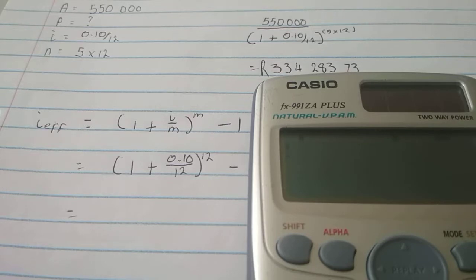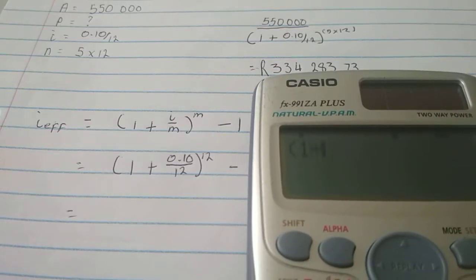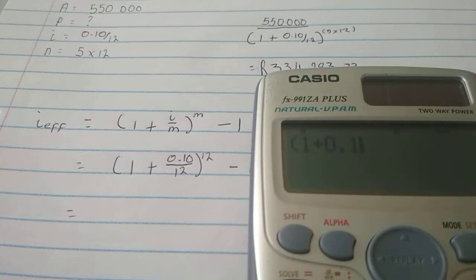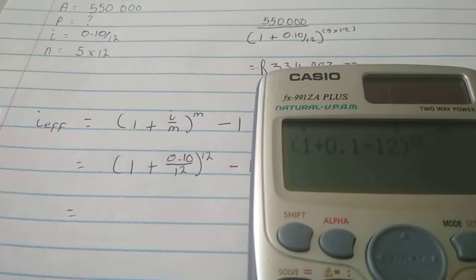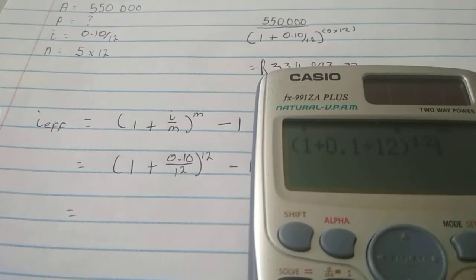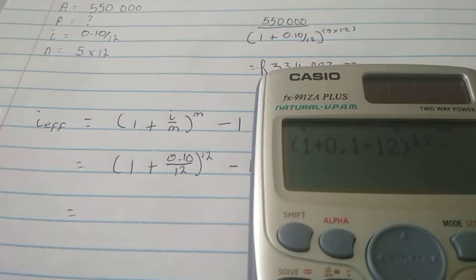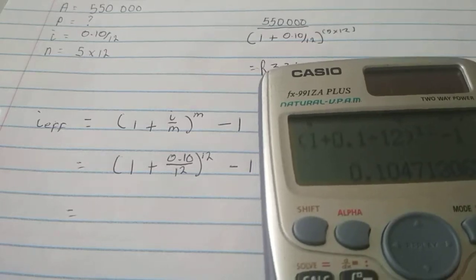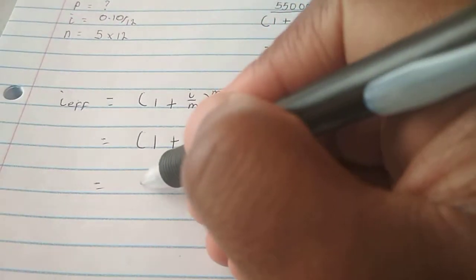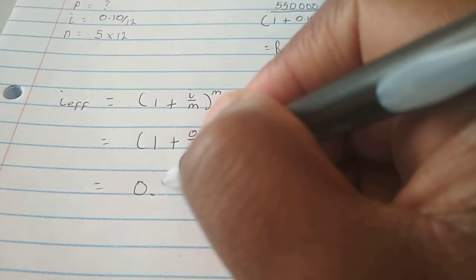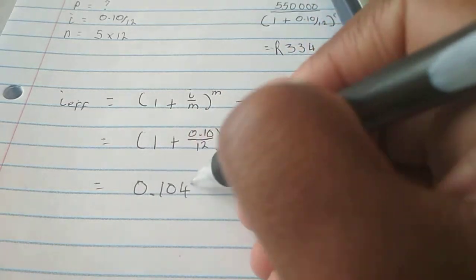So let's just simply put that in a calculator, see what we get. Okay, so open bracket, 1 plus 0.1 divided by 12, close bracket, an exponent of 12. Okay, and then come down, minus 1, and then we get an answer of 0.1047.